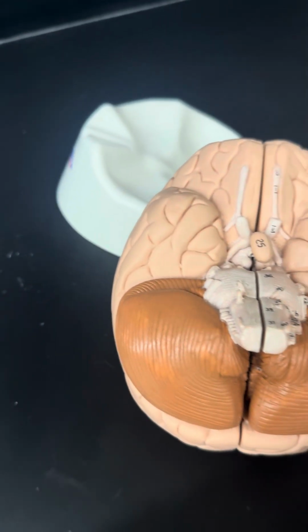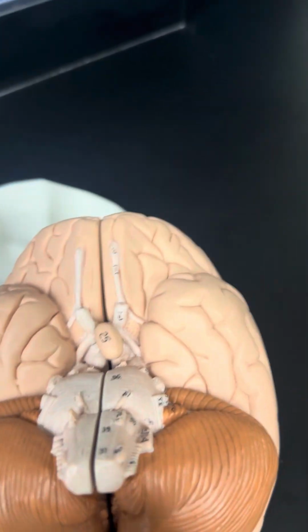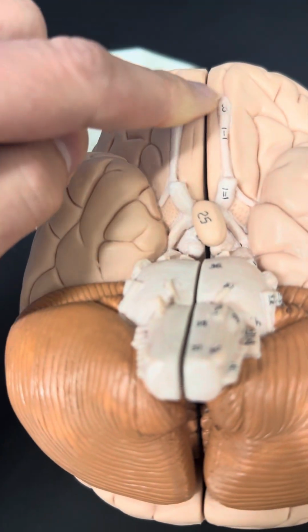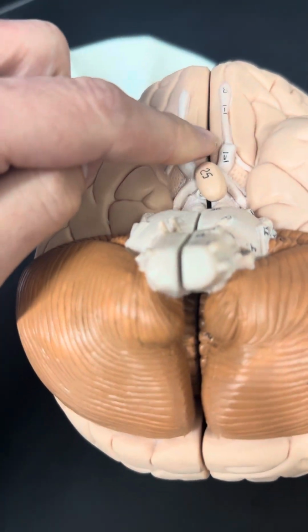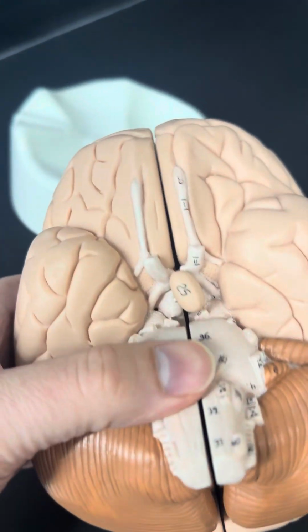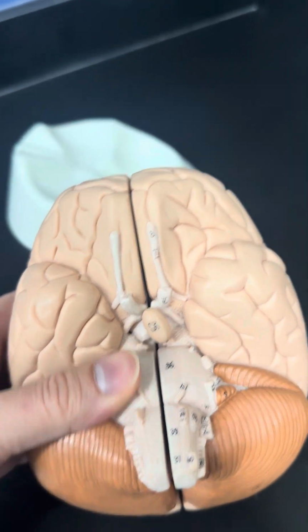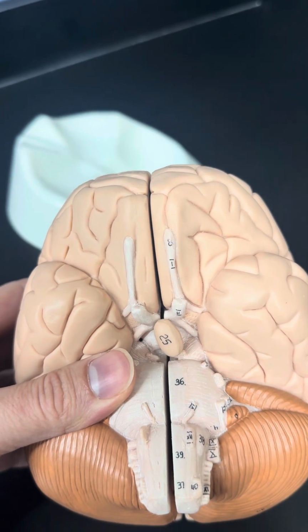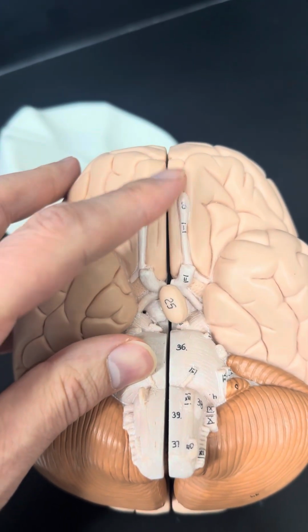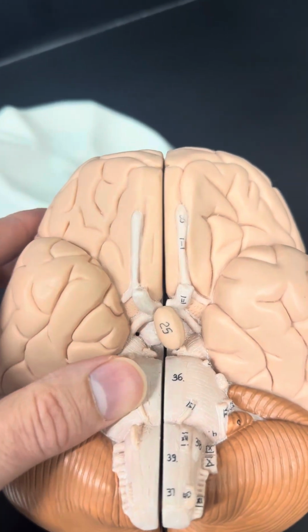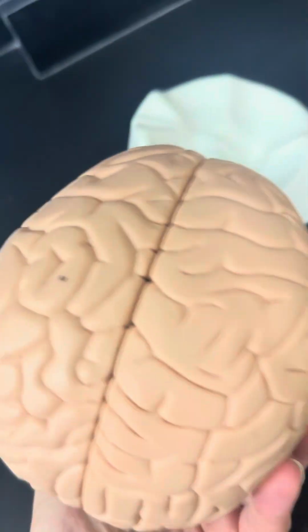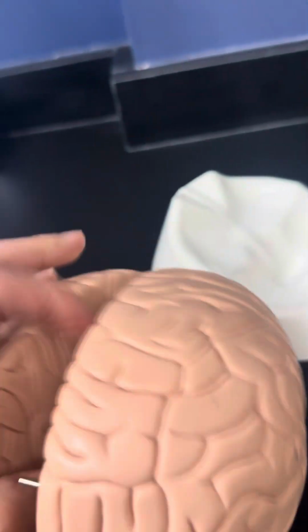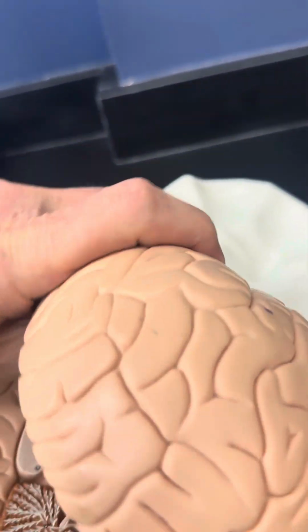Okay, now, by the way, you might also be asked to identify this fissure, which is the ventral fissure. In our body, it's going to be on the inferior side, and the superior of the brain is on the opposite side. So let me try to control this and open it.